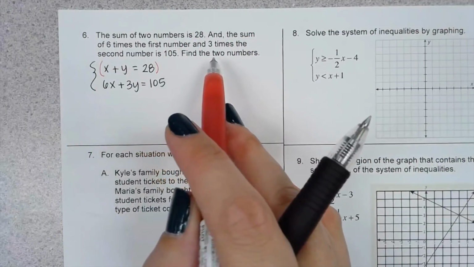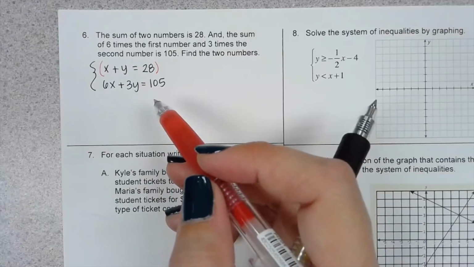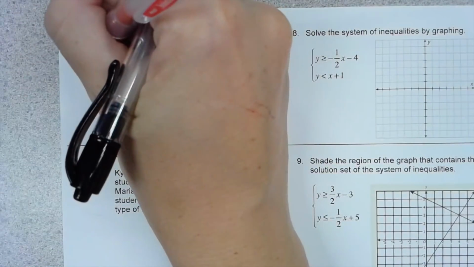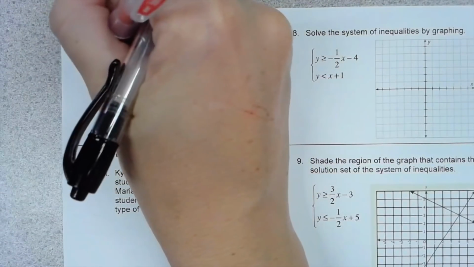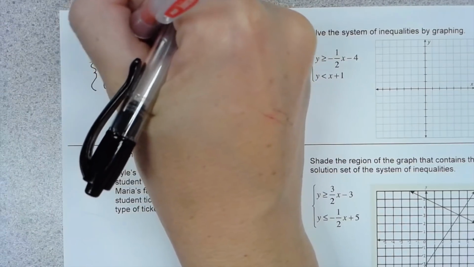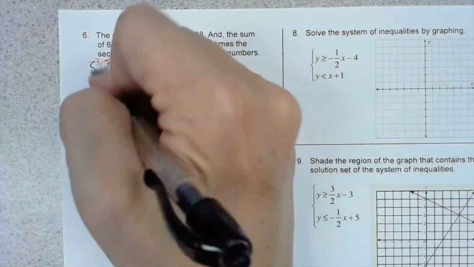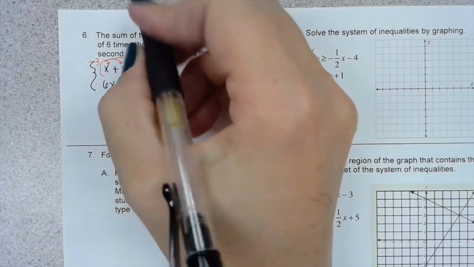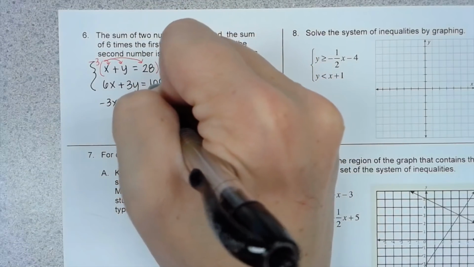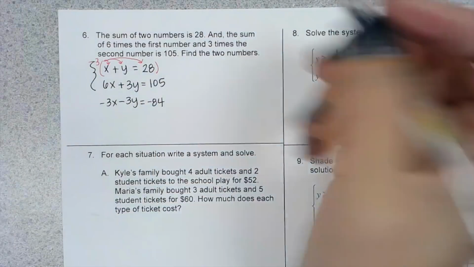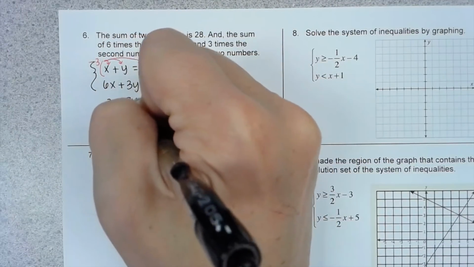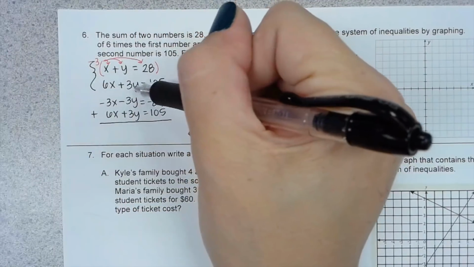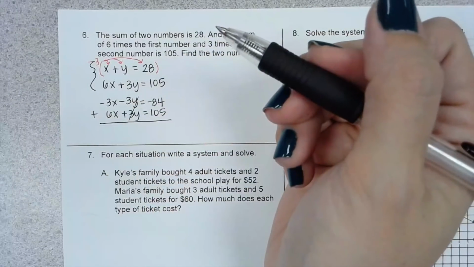The directions to the question do say I have to find both of the numbers, so it doesn't matter which one I cross out first, because I'm going to have to go back and plug it in to get the other one too. I'll multiply this one through by, let's see, a -3. It doesn't matter which one you multiply by. I'm choosing to multiply it by a -3 because that's going to turn the 3y into -3y. Let's see, -3 times 28 gives me -84. So that's what my first equation turns into, and then my second equation stays the same. Again, the reason why I chose to multiply it by a -3 is because I already had a +3 here, so now my y's cancel with each other.